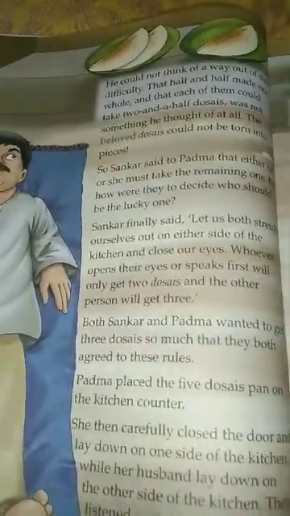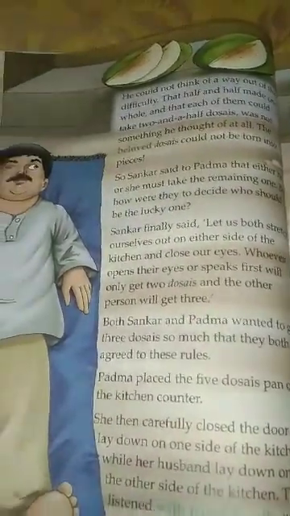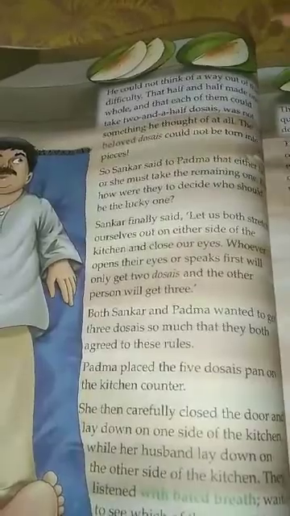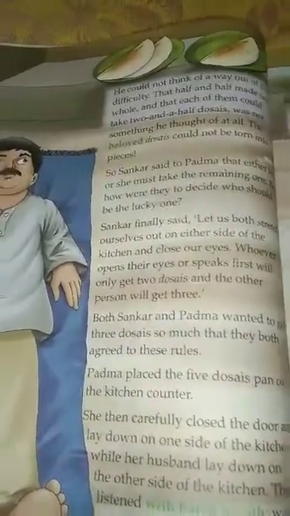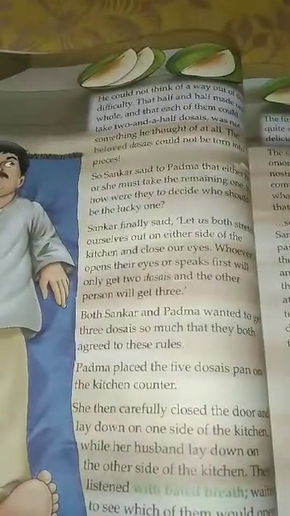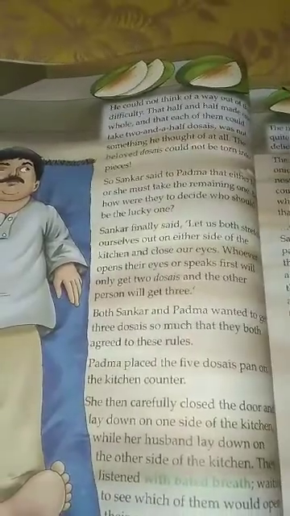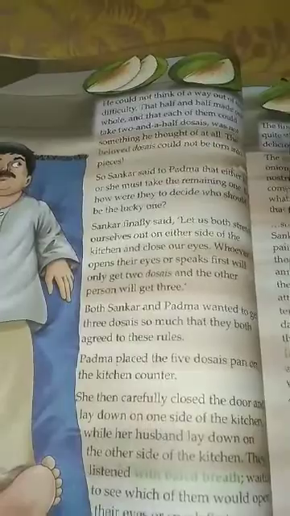So Shankar now said to Padma, let us do one thing. Either you take or I will take the remaining one. The one was left, no? But how were they going to decide who was the lucky one to get this dosa? So finally Shankar said, let us both stretch ourselves out on either side of the kitchen and close our eyes. Whoever opens their eyes or speaks first will get the 2 dosas, and the other person will get 3.